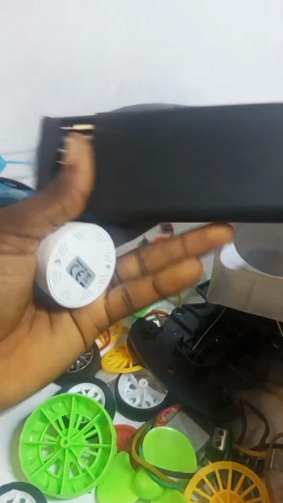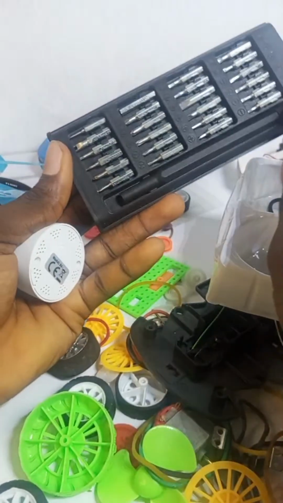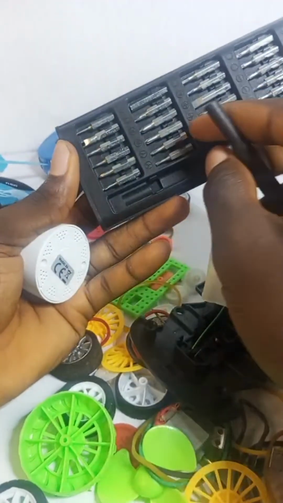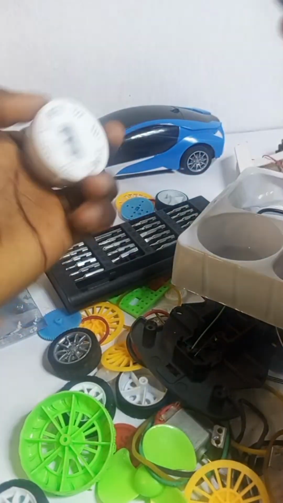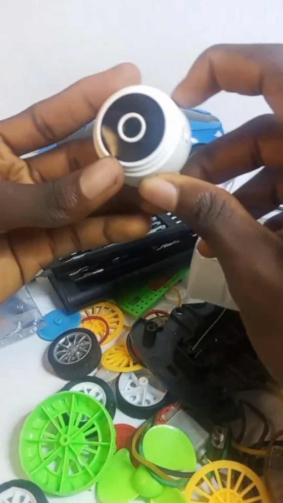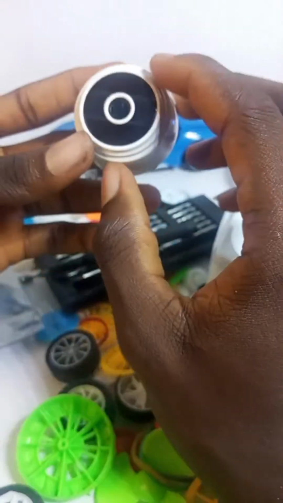And then there's this. I think the smallest one should be the best fit. Alright, so I'll turn it on first without. Okay, so you can see the light. So right now it's on.